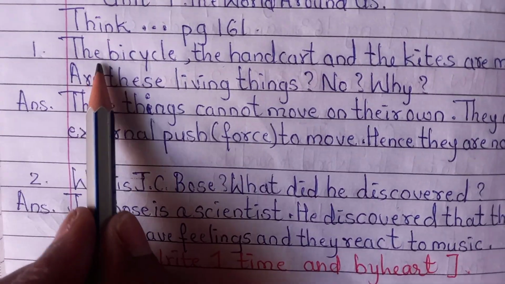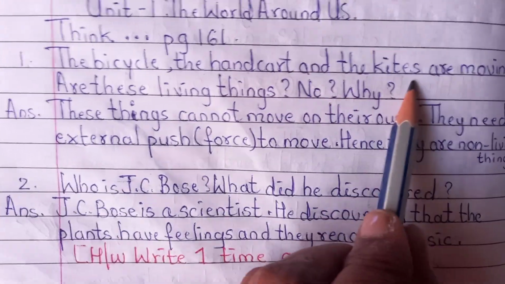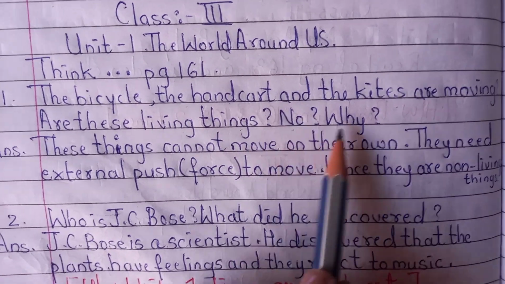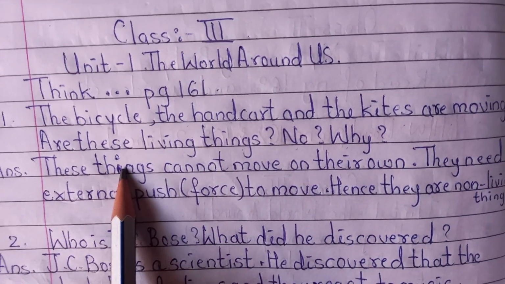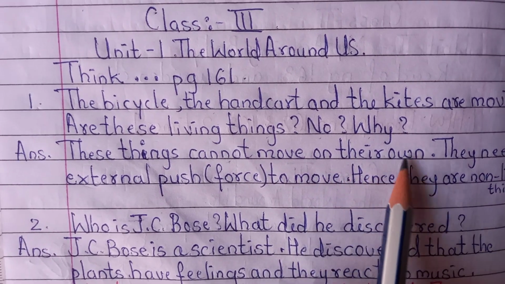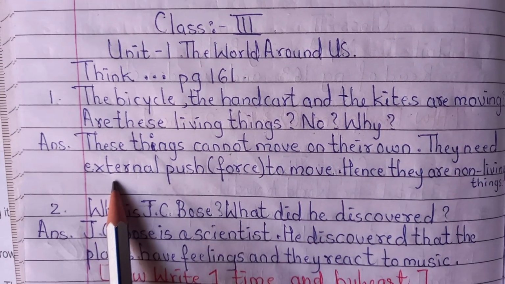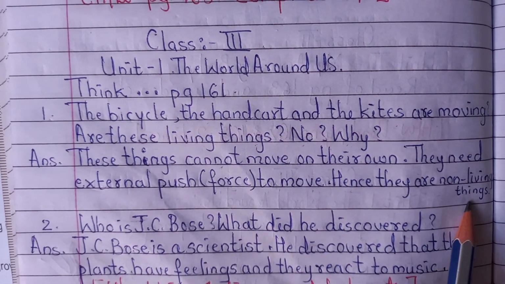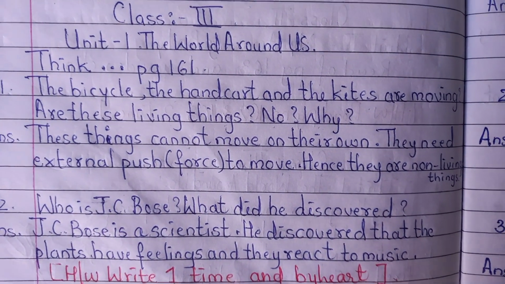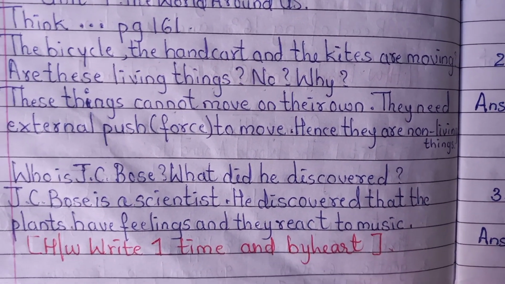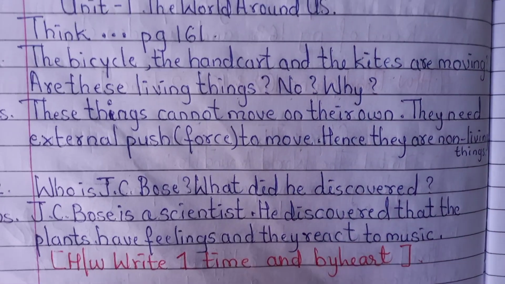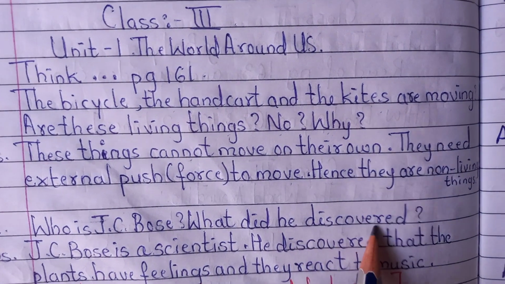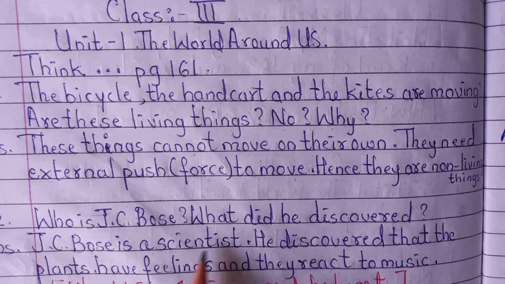See children, the bicycle, the handcart and the kites are moving. Are these living things? No. Why? The answer is these things cannot move on their own. They need external push, that is force, to move. Hence, they are non-living things. So, this is your one question and answer. And children, those who have joined new, you can see this and you can complete your notebook and the work given in the test book. Next question is, who is J.C. Bose? What did he discover? J.C. Bose is a scientist.